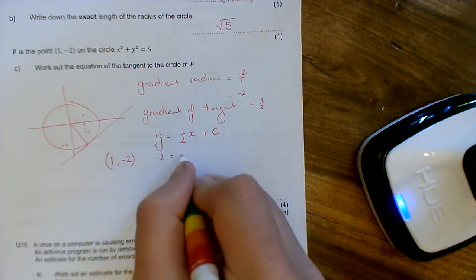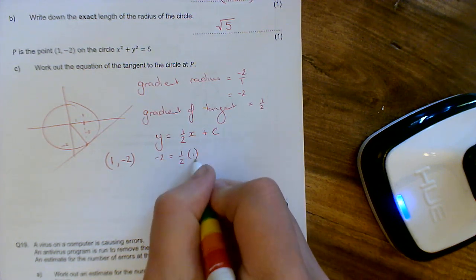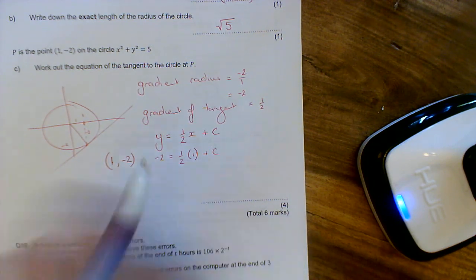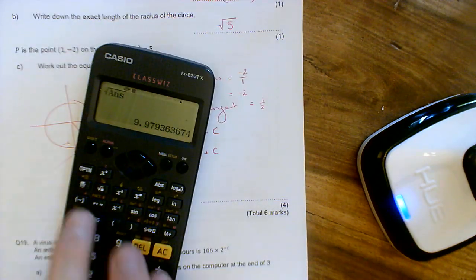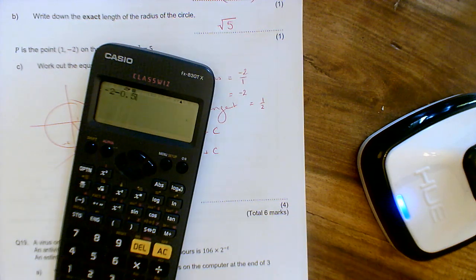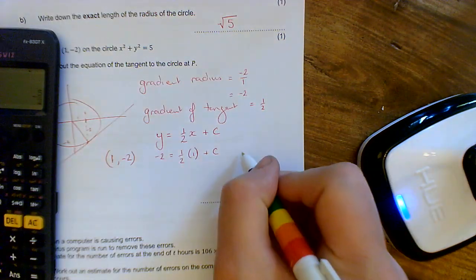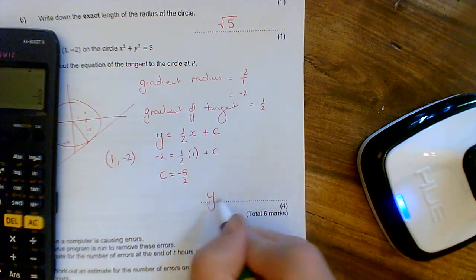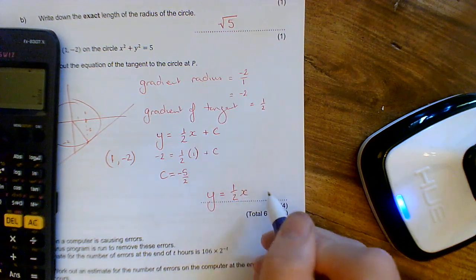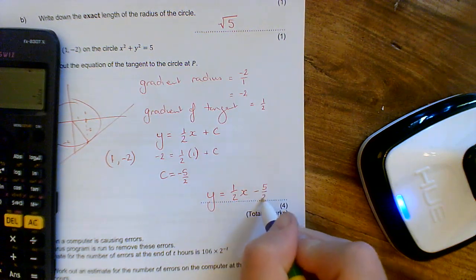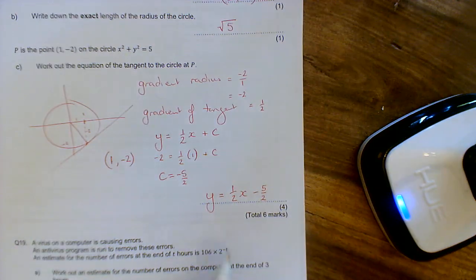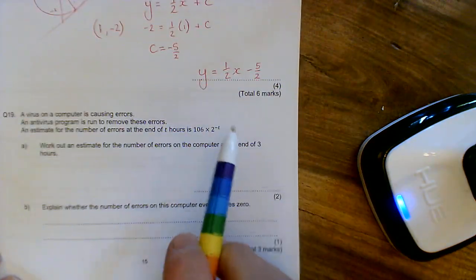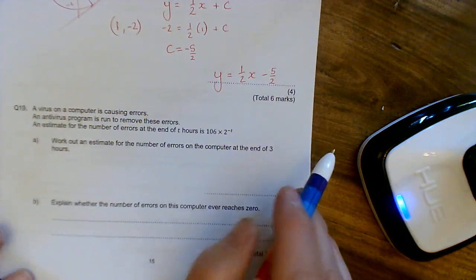Minus 2 equals half times 1 plus c. And then you can just bring that over here. So you've got minus 2, take away this half. So let's just do it on the calculator. So we've got minus 2, take away 0.5 equals minus 5 over 2. So c equals minus 5 over 2, which means my equation is going to be y equals a half x minus 5 over 2, and then that's the end of that question. Okay, and then you can manipulate this thing and just change the formatting of the equation if you wanted to, but there's no point in doing that one.